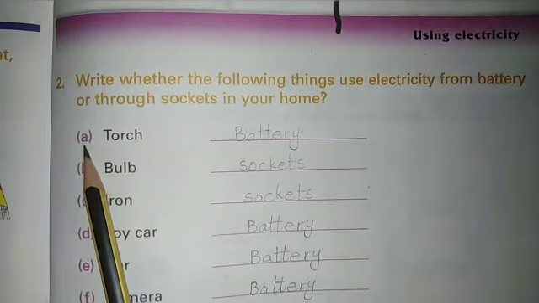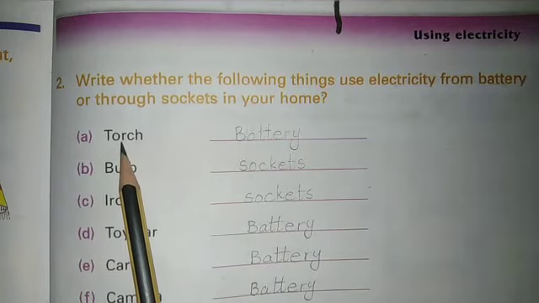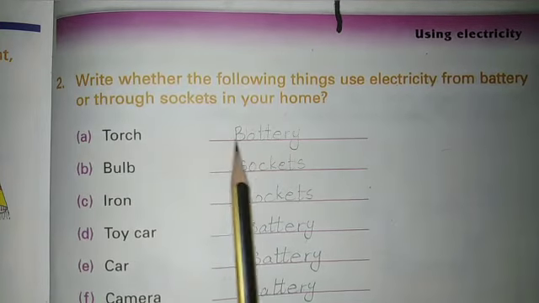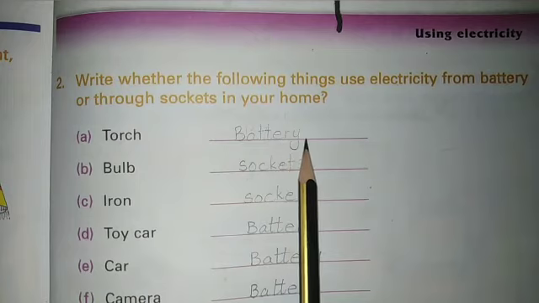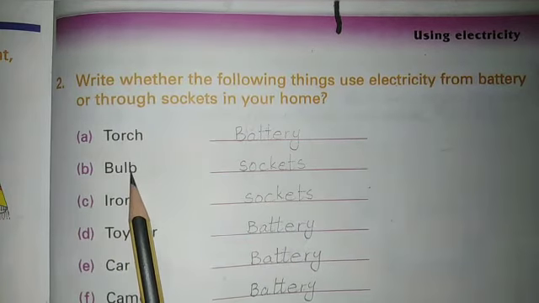As number A, part A, torch. We get electricity for the torch with the help of a battery. So you will write in part A, battery, B-A-T-T-E-R-Y, battery. Part B, bulb, B-U-L-B, bulb.